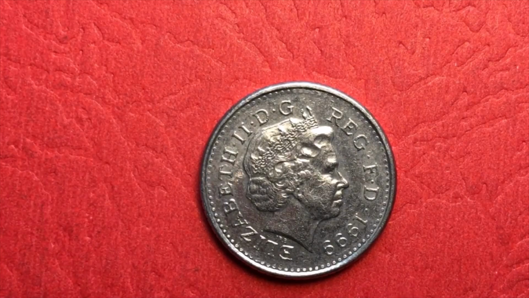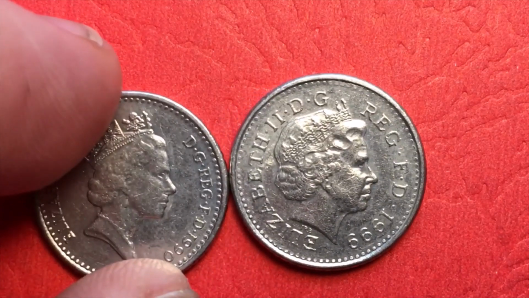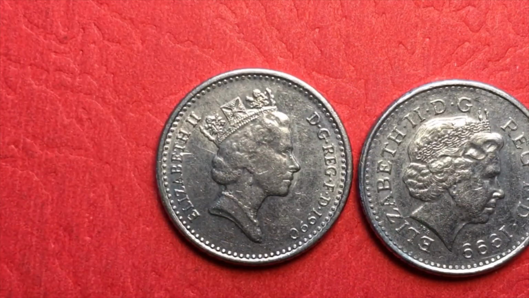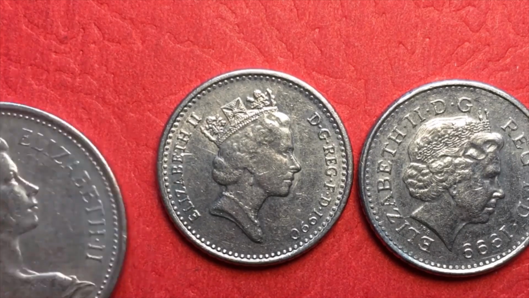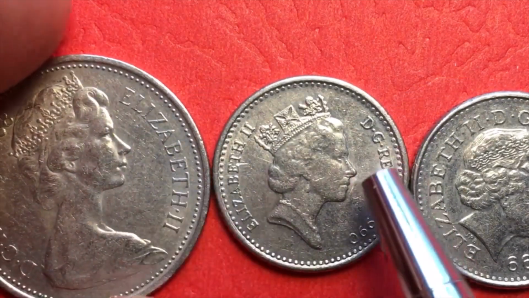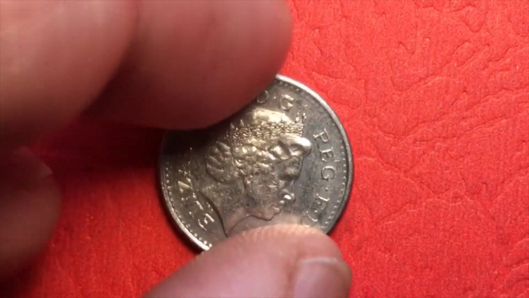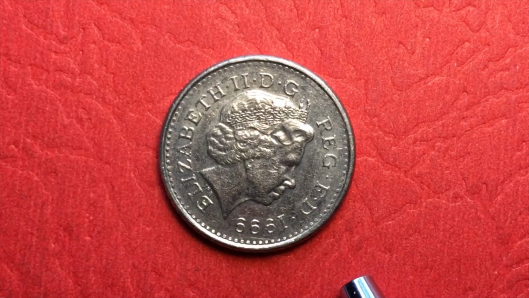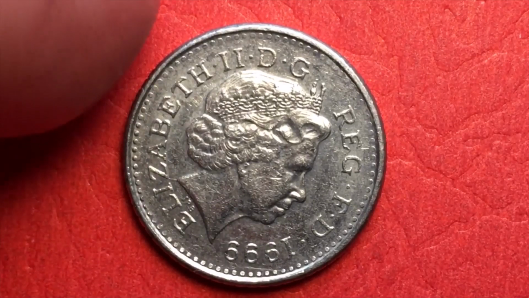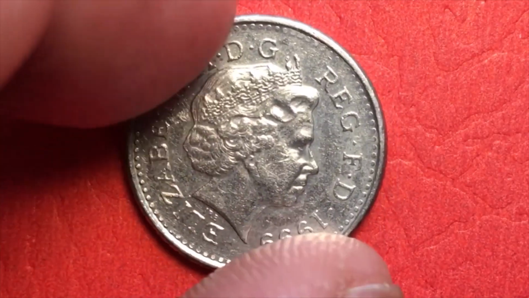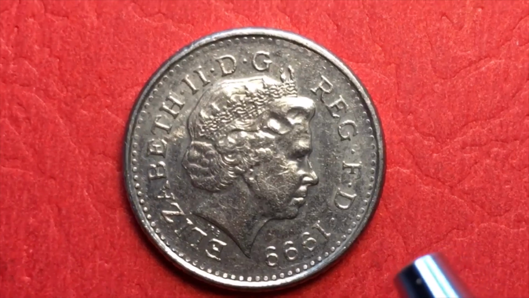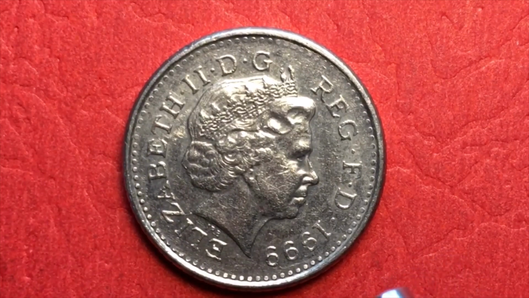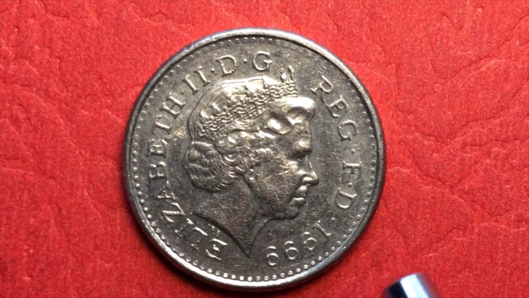Then they decided to move to a new version, and this version, of course, is the fourth portrait of Queen Elizabeth. So they went from the third portrait, and prior to that we had the second portrait. So here's the second, third, and then it's the fourth portrait of Queen Elizabeth. Not the fourth portrait on these coins, because there was no first portrait 5 pence coin of Queen Elizabeth, because by the time they started making the 5 pence coin in 1968, we had already moved on from the first portrait to the second portrait.